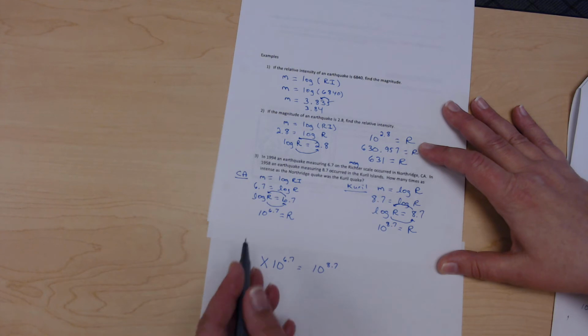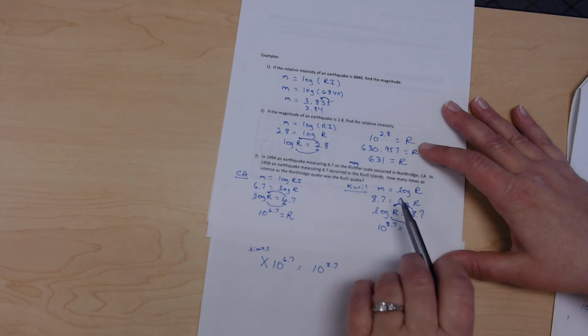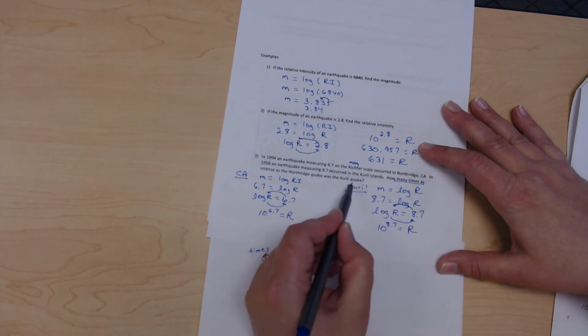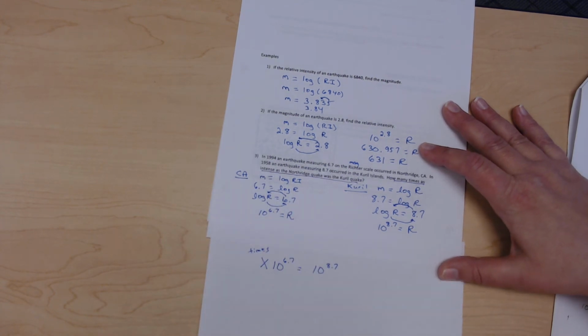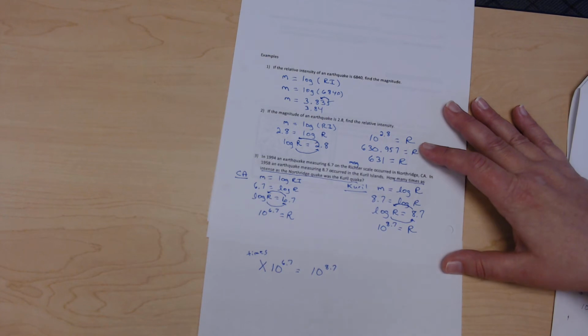What do I have to multiply this guy by? That would be how many times to get this answer. That's what they're asking. How many times as intense was the Northridge quake, or as the Northridge quake was the Kuril quake? What do I have to multiply this by to get this guy? That's what this question is asking. So look for it on the homework. I just want to know what I have to multiply it by. That'll tell me how many times. Is it 4 times? Is it 7 times? Now look at this problem. You're multiplying, right? So all you have to do is divide.